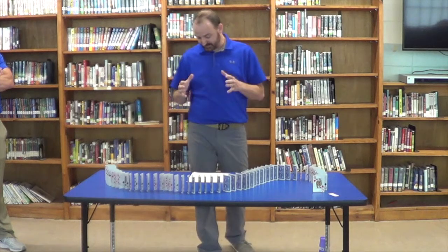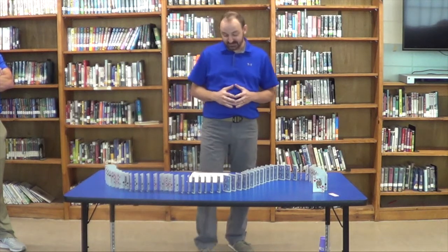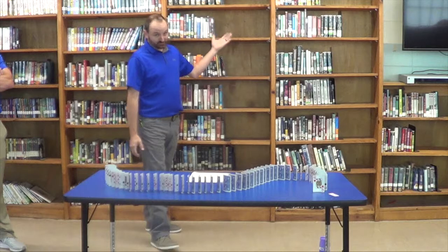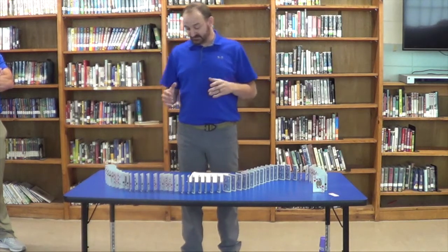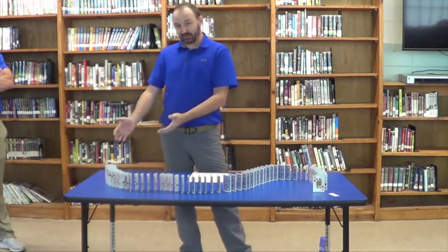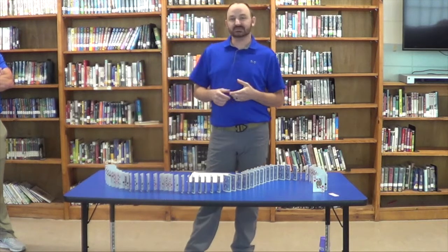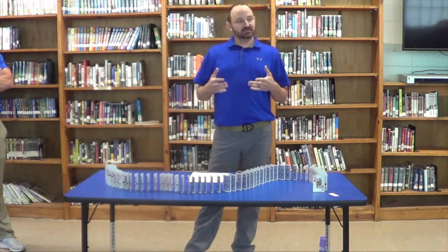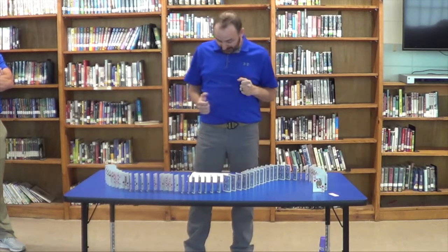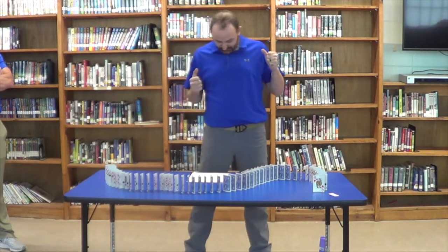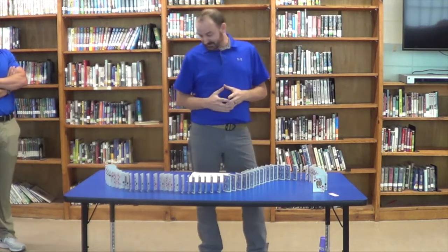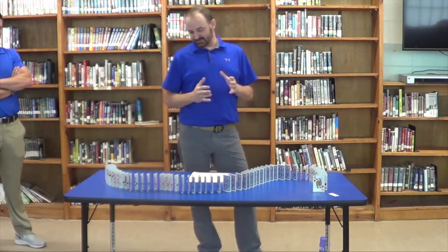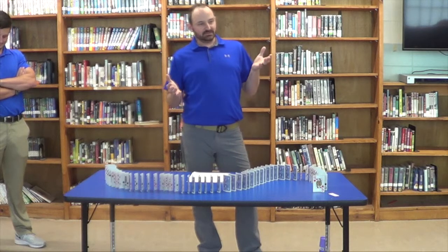This can be demonstrated by many objects. You could use books, which we're not going to do because I think Ms. Smith would probably get really mad at us for messing up the library. You can use cards, Legos, wooden blocks, dominoes. You should try this at home because this effect is quite fun.